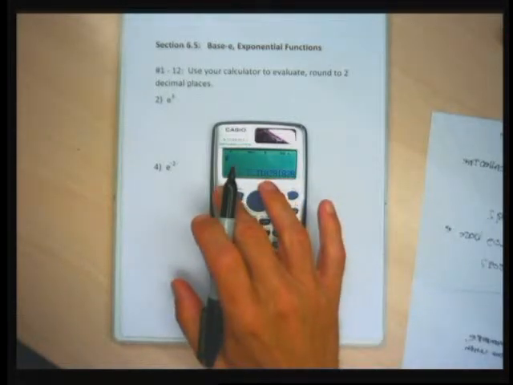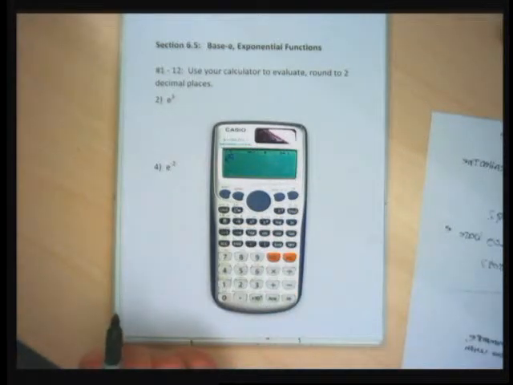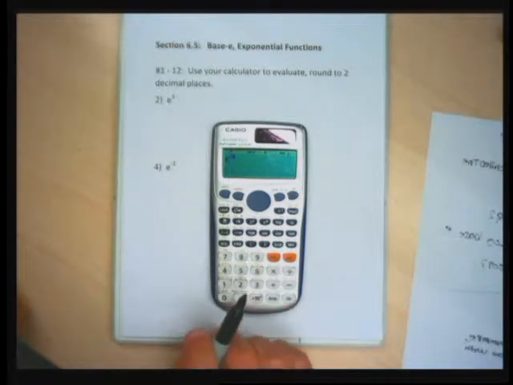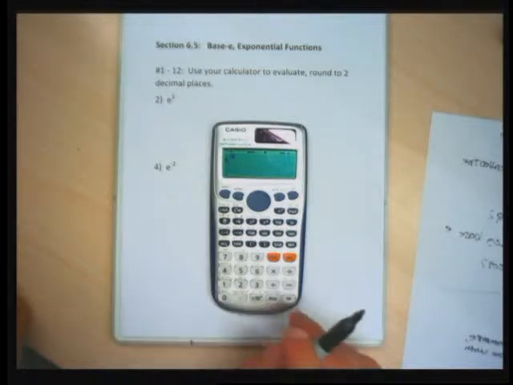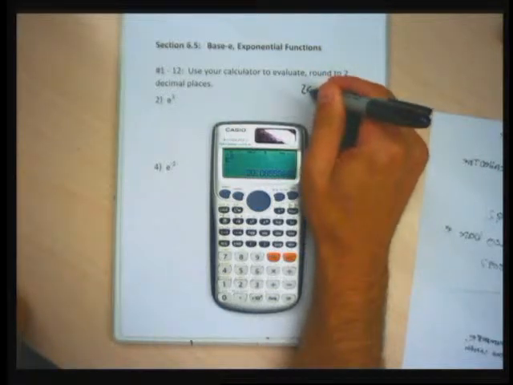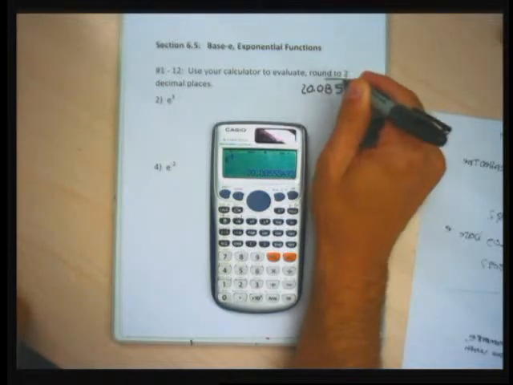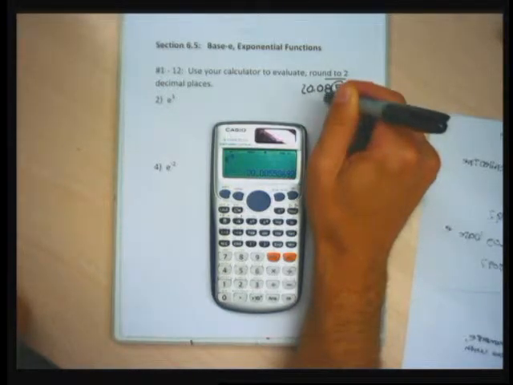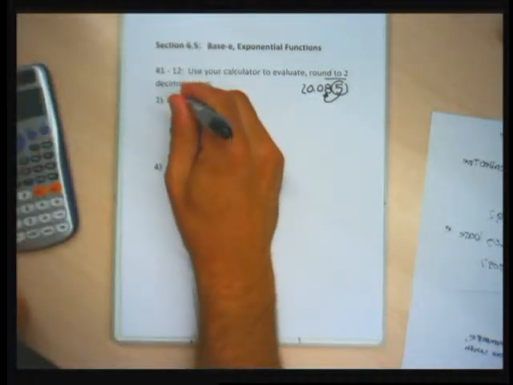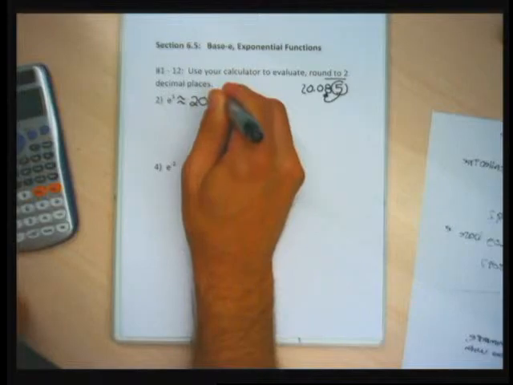If I hit the shift button and the ln key, which is right under the log key we've been using, that gives me the luxury of typing an exponent in along with my e. It's very common to have to include an exponent with the number e, and my calculator knows how to do that quickly. So I hit shift and ln. This problem wants me to round this to 2 decimal places, and I'm going to round the 8 up to a 9 because of the 5 after it. So I'm going to put squiggly equals because this is an approximation, and I'm going to say e to the 3rd power is about 20.09.